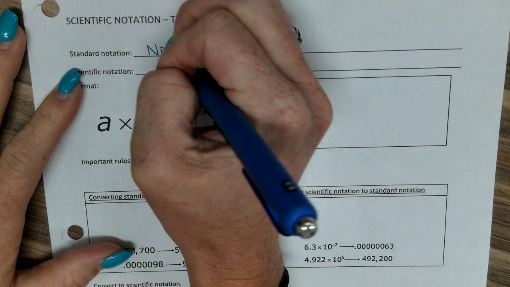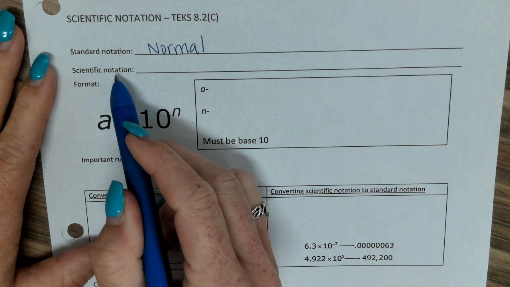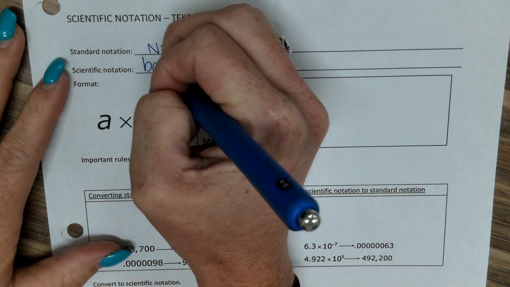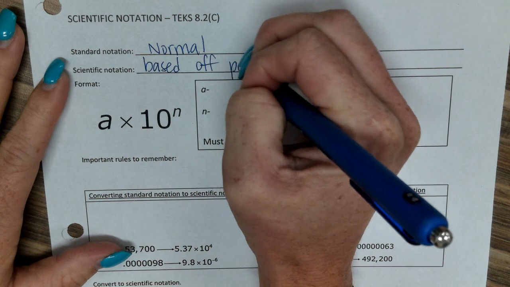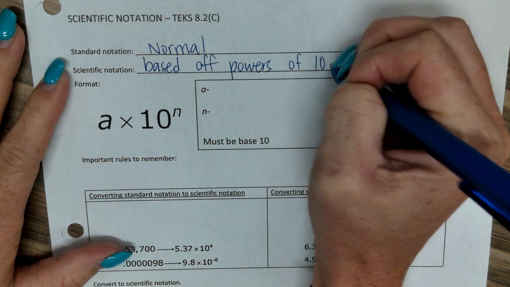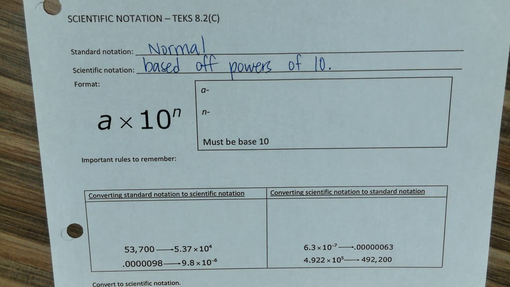All right. Standard notation is a normal way of writing a number. So this is the normal way. Where scientific notation is based off powers of 10. So if it says put this number back in standard, standard is just like decimal notation. So which of these up here is standard? This one, this one, this one, or this one? That's standard. That's fraction, that's percent, that's scientific. Okay?